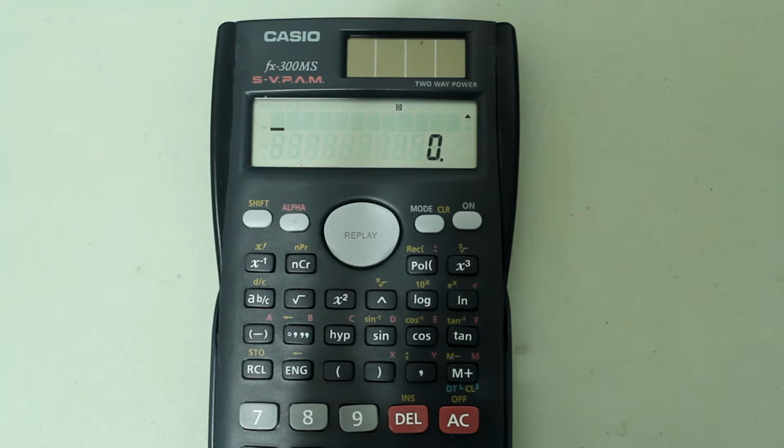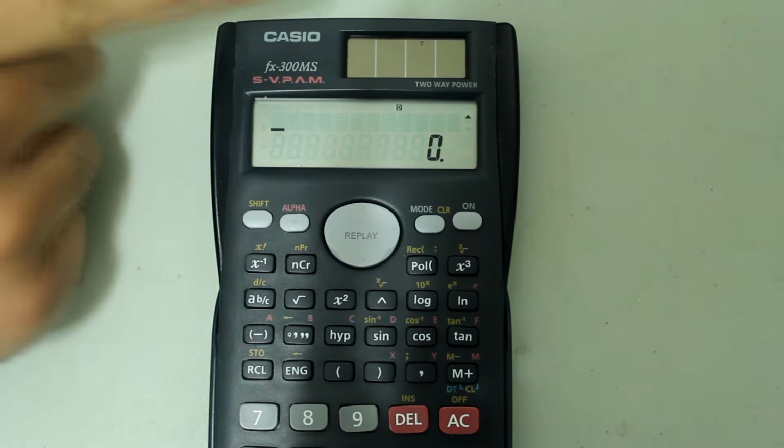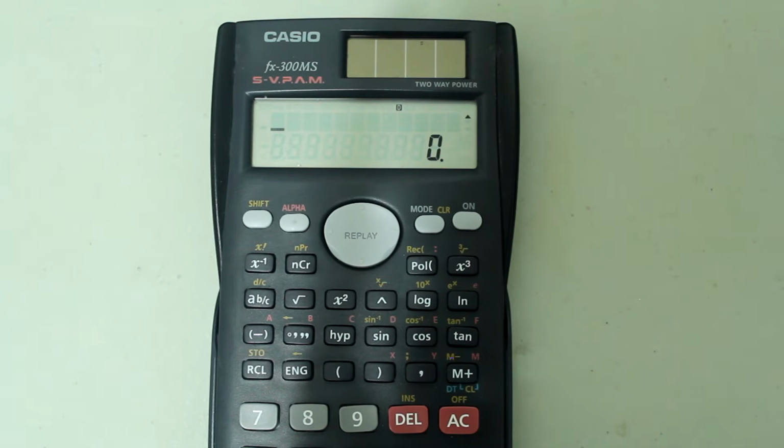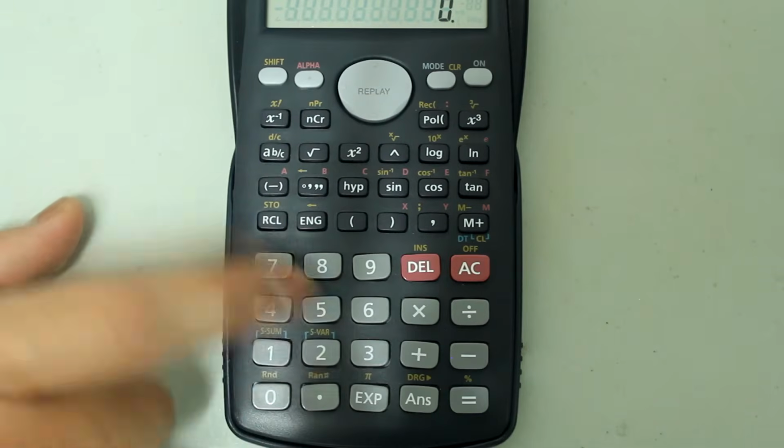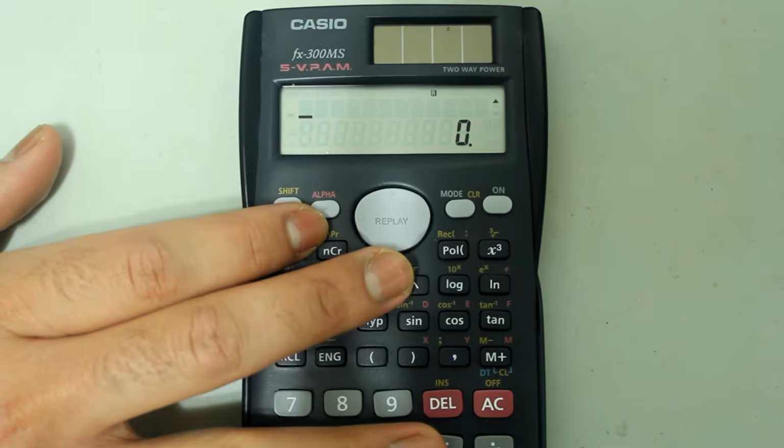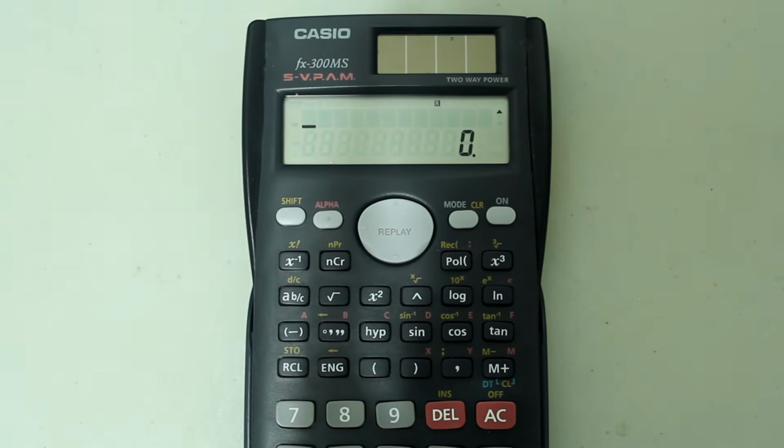For this past calculation I was in degree mode, but I'm going to perform the same calculation in radian mode and get the same answer. So press mode again, and press 2 on the number pad. Now I'm in radian mode and I'm going to do the same calculation as last time.